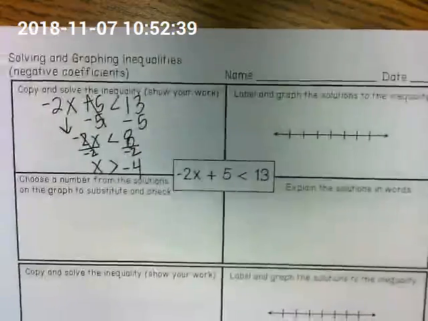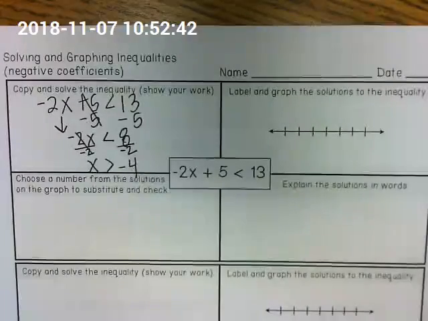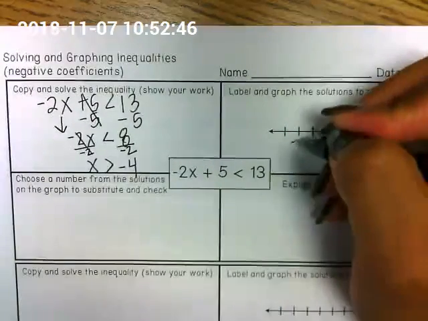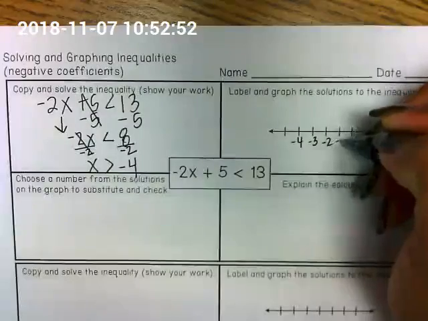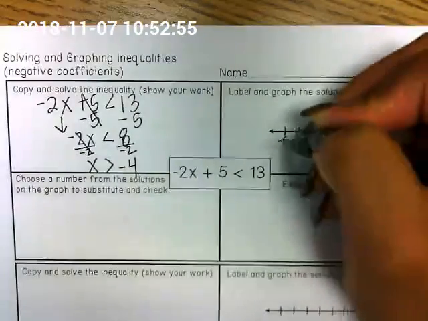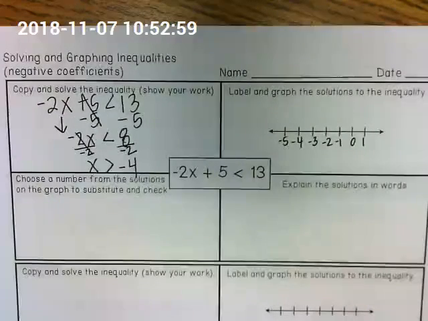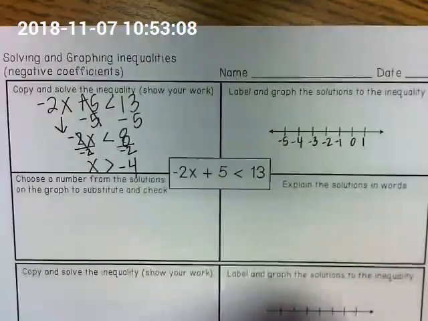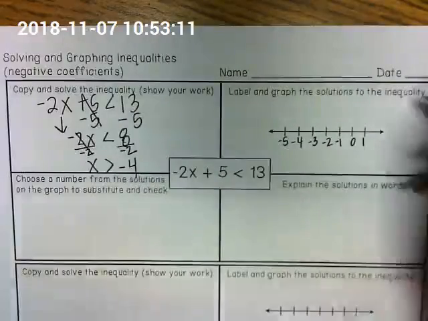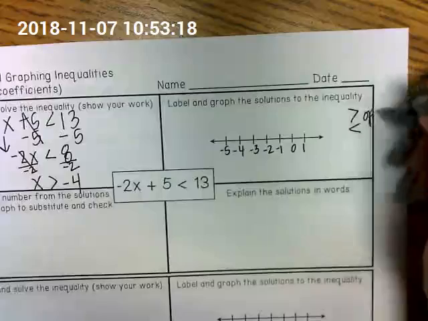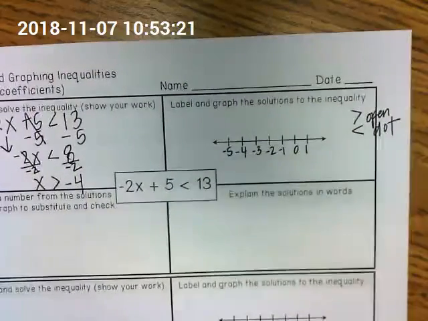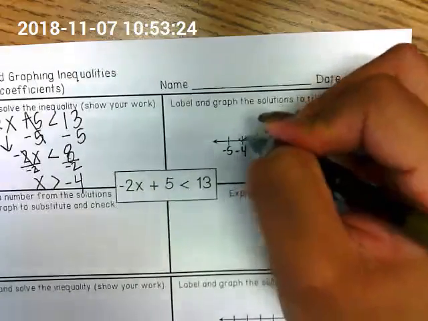So now I'm going to go over to my number line, and I'm going to label some numbers on here. I'm going to put negative 4, negative 3, negative 2, negative 1, 0, 1, and put negative 5 here. Let's think about our rules we learned last year. When we graph something that is less than, are we going to have an open dot or closed dot? Open. So I'm going to write over here, greater than or less than, we have an open dot. So at negative 4, I'm going to put an open dot.